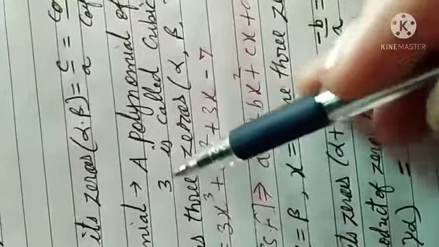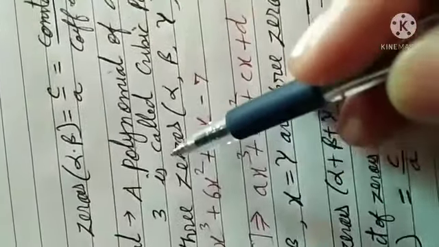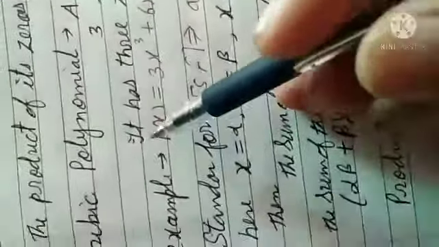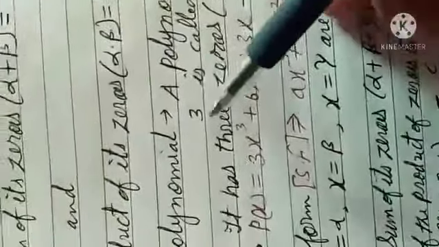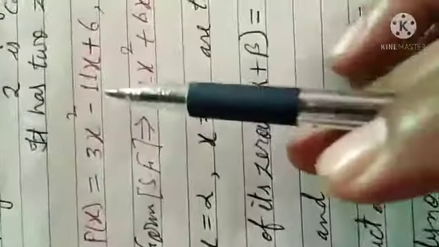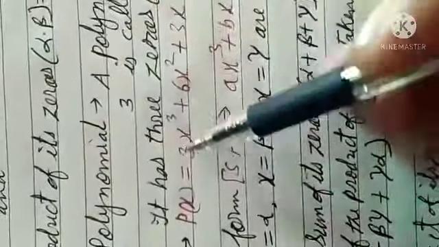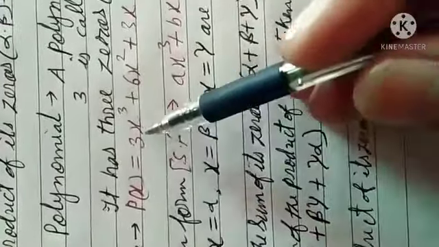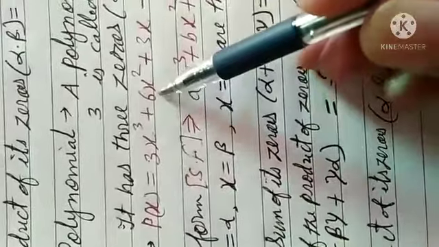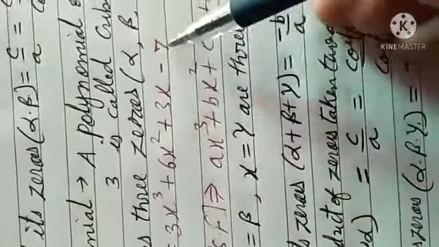Now cubic polynomial. A polynomial of degree 3. If a polynomial has degree 3, highest power is 3, that is called a cubic polynomial. And it has 3 zeros; the number of zeros of the polynomial is indicated by the highest degree. Here degree is 2, so 2 zeros, alpha and beta. Here degree is 3, so it has 3 zeros: alpha, beta and gamma. Example, p(x) is equal to 3x power 3 plus 6x power 2 plus 3x minus 7.